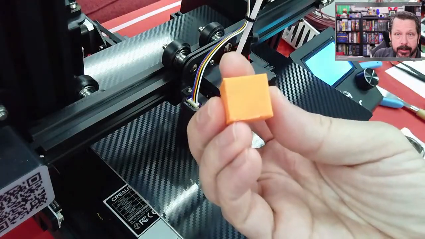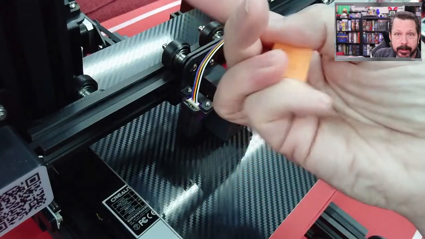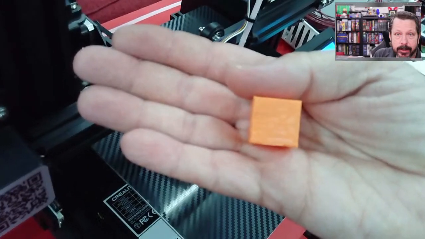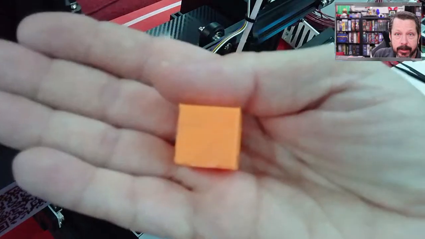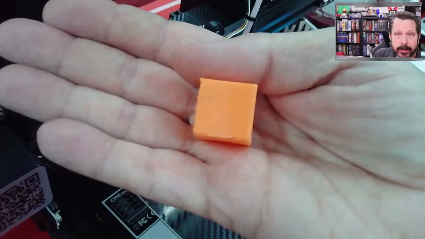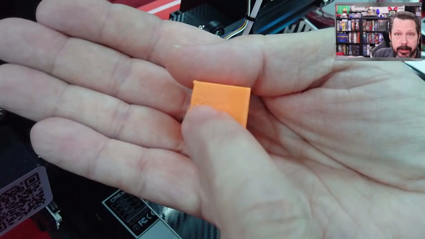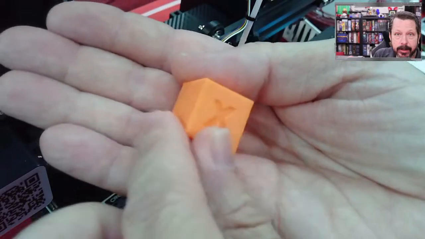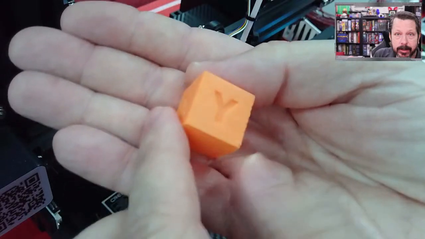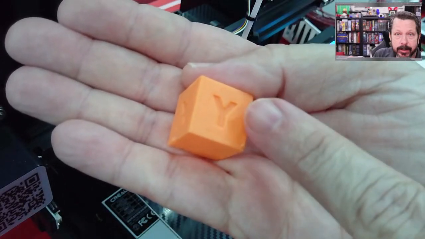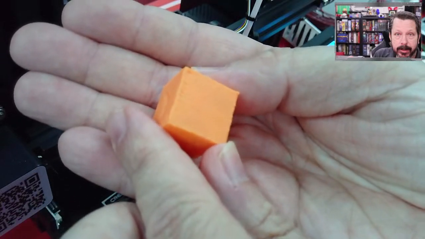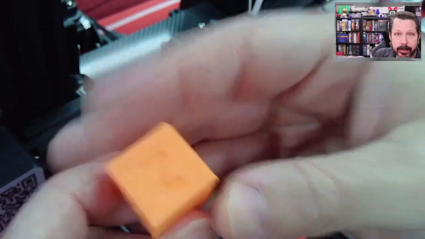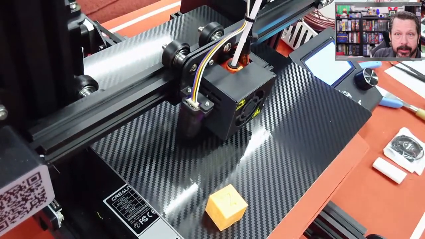You can kind of see, can you see? I don't know if I can get it to focus the right way or not. You can see right in there, there's definitely some missing material. The bottom's all messed up, but that was an adhesion issue. X side looks pretty good. Y is not bad, except this corner is really bad. There's more of those under-extruded corners. Z, the top layer is decent. I haven't measured it. It should be 20 by 20 millimeters by 20.